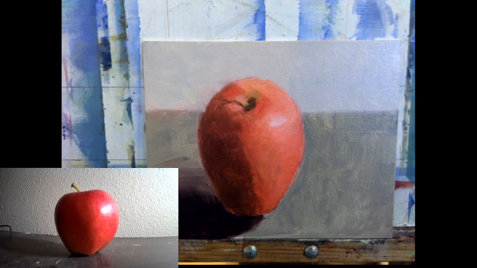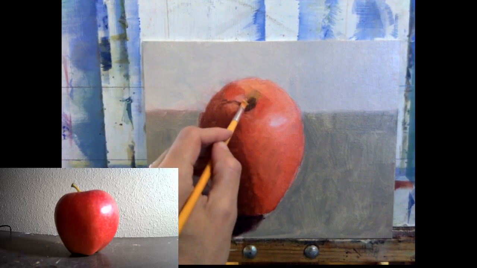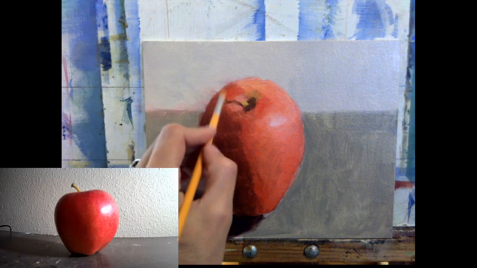Okay, and if I'm doing a small detail, then I think carefully, where am I putting my brush stroke?